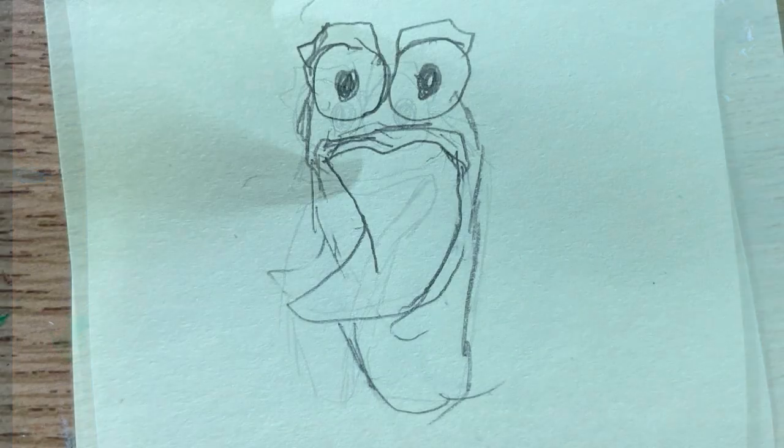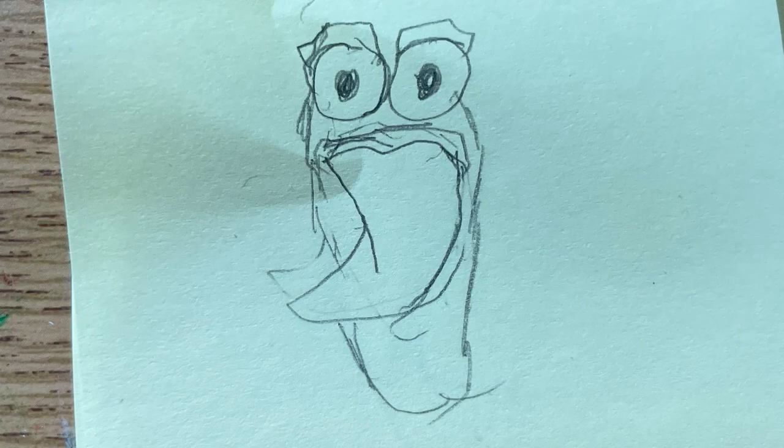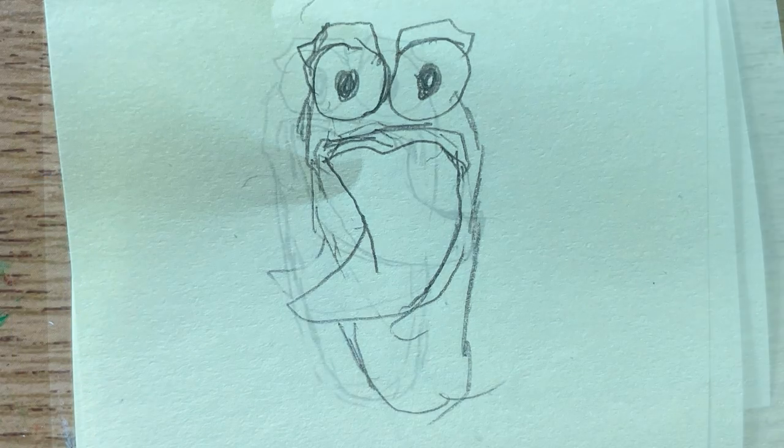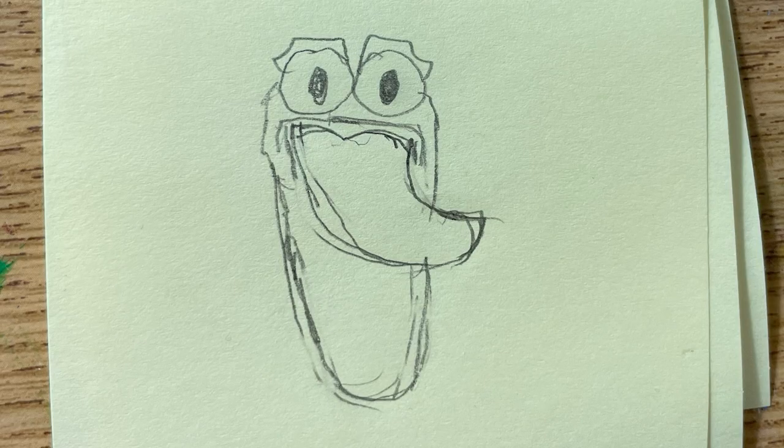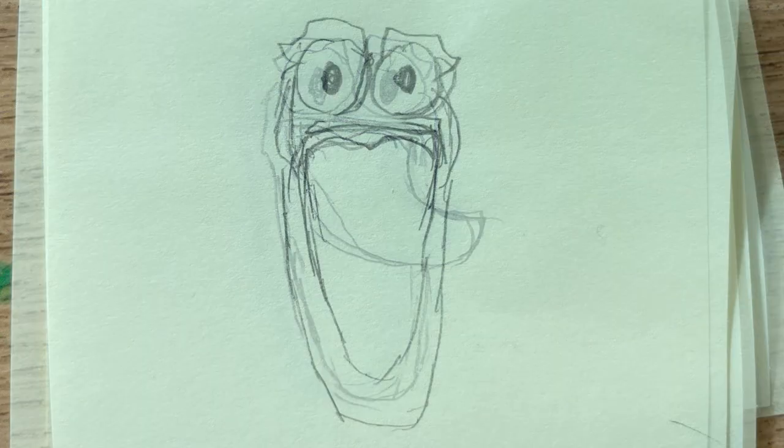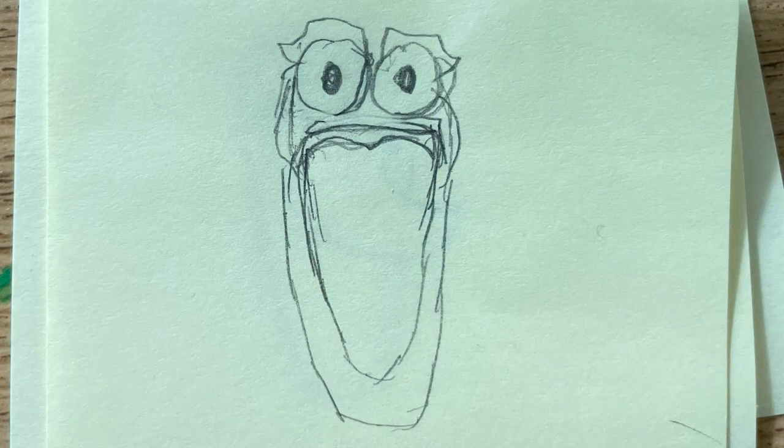But since this character has a really long tongue, it would stick behind before swinging back into place. And then I'm gonna have it overshoot a little bit on the turn, and then I'm gonna have it settle back into place.